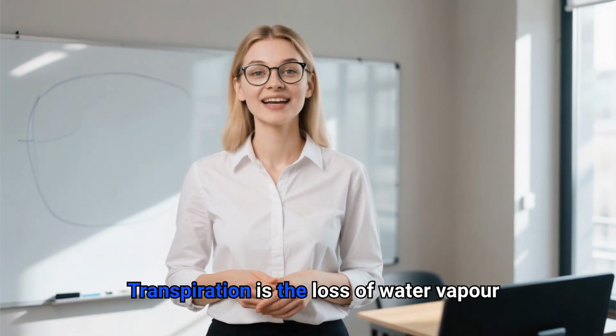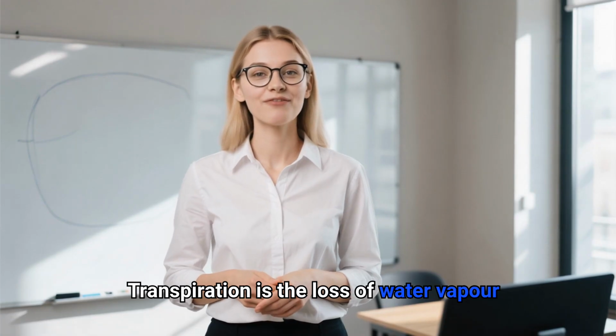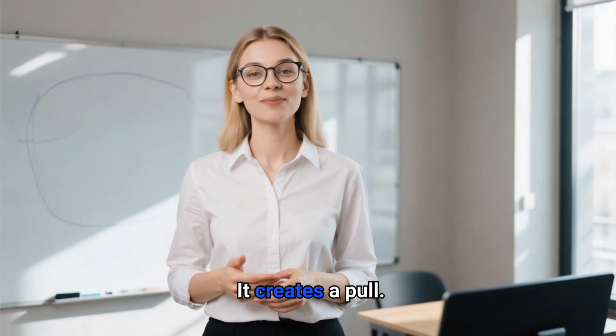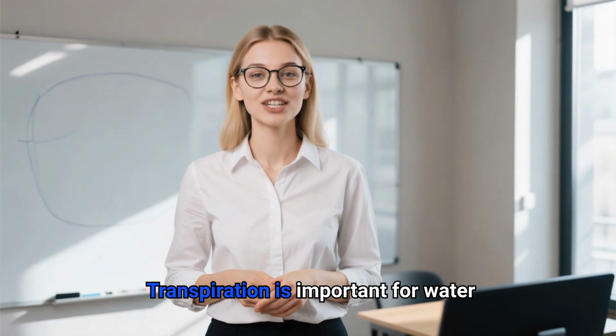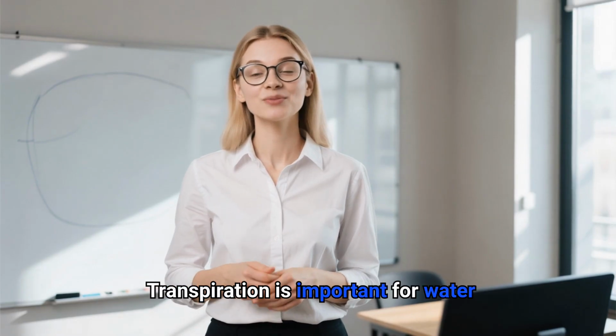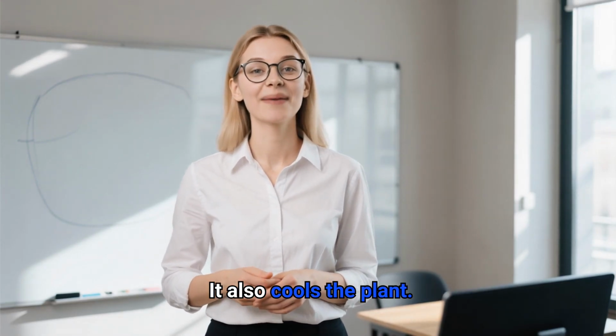Transpiration is the loss of water vapour from the leaves. It creates a pull. The pull draws water up the xylem. Transpiration is important for water transport. It also cools the plant.